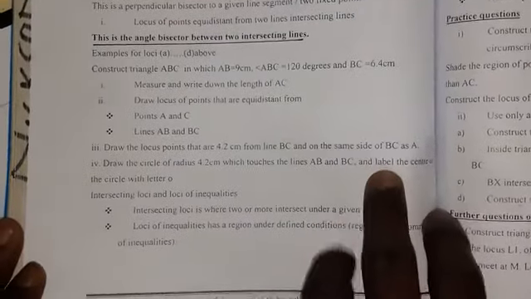Just to zoom the question so that you may attempt it on your own, you can have that question.